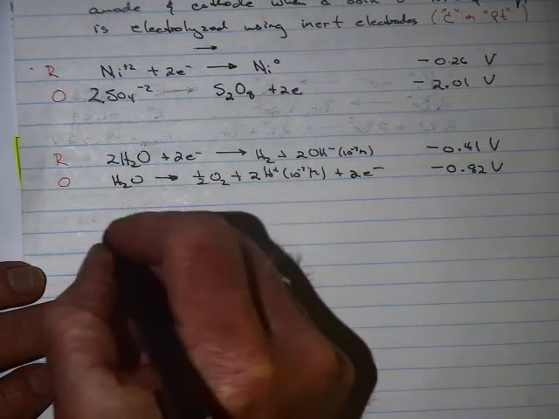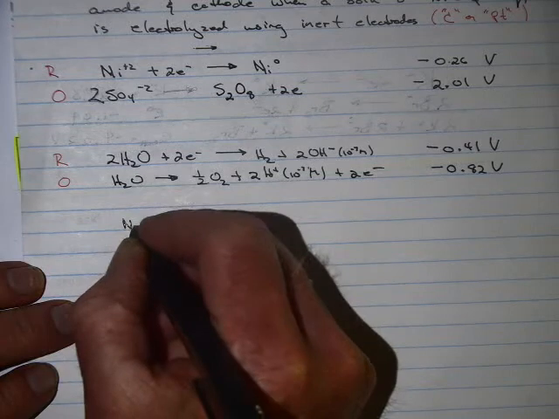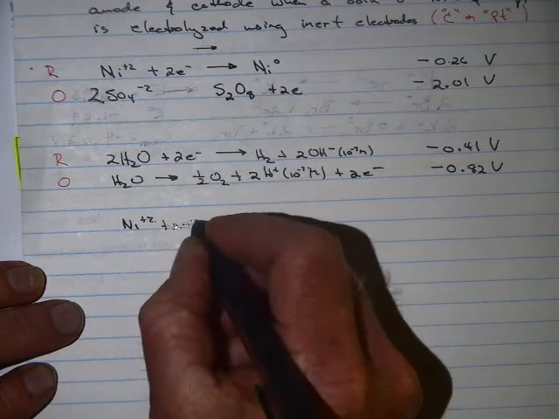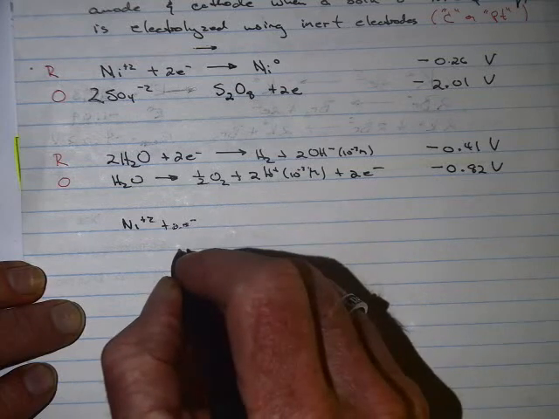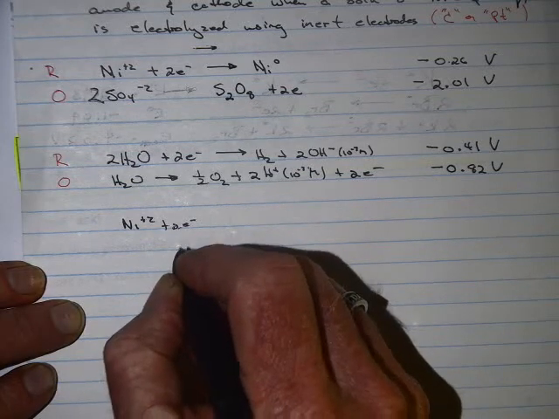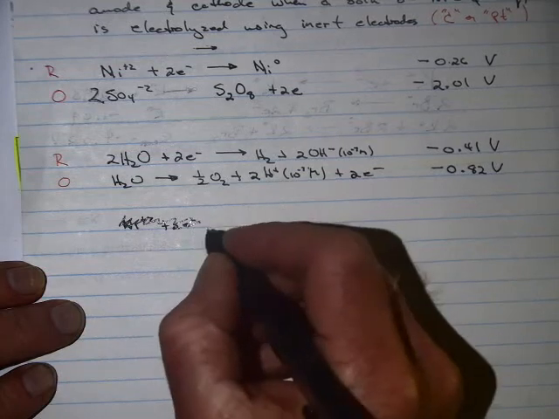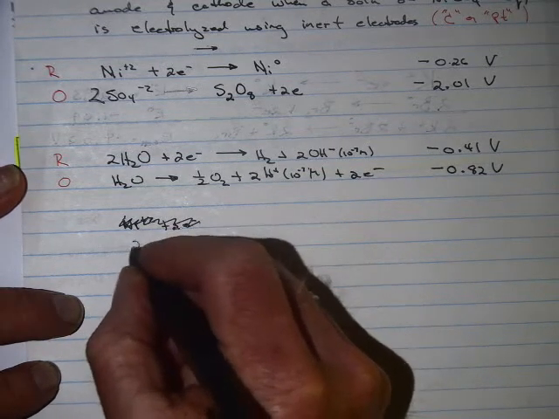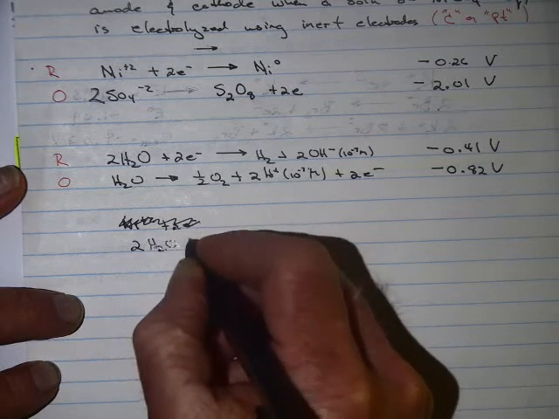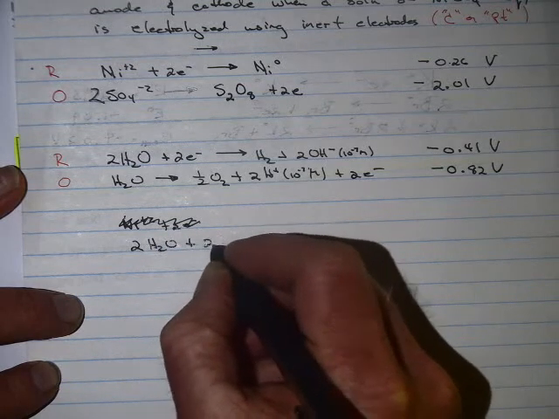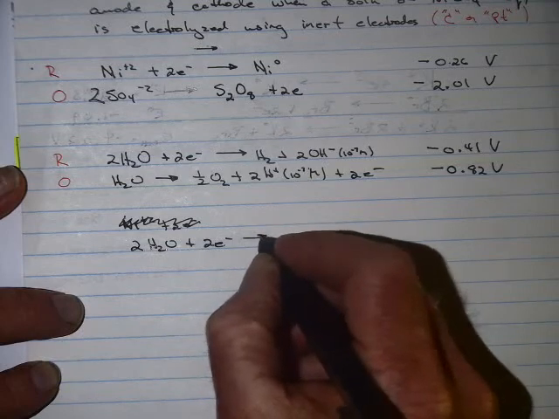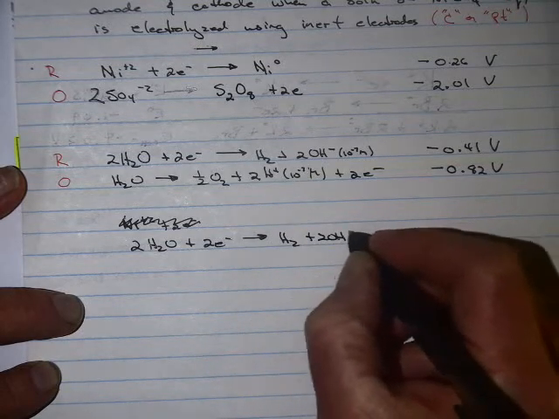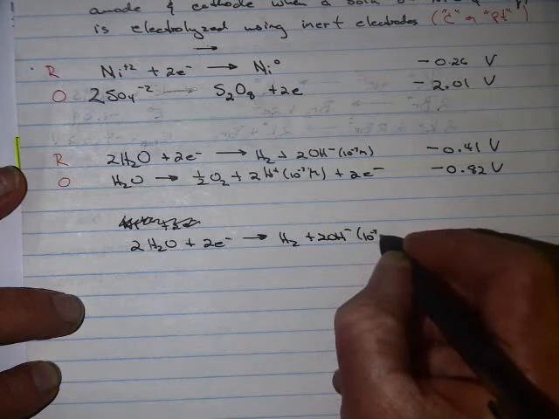Okay, so first reduction is Ni plus 2 plus 2 electrons. No, I'm not going to do it that way. I'm going to do the other one. 2H2O plus 2 electrons goes to H2 plus 2OH negative, 10 to the minus 7 molar.